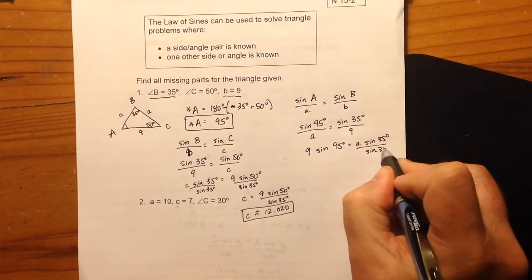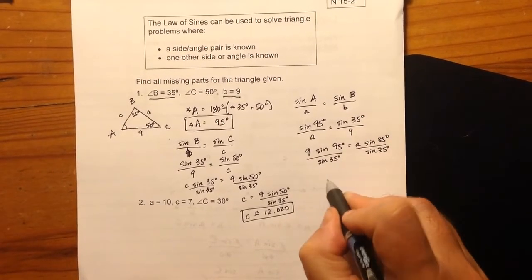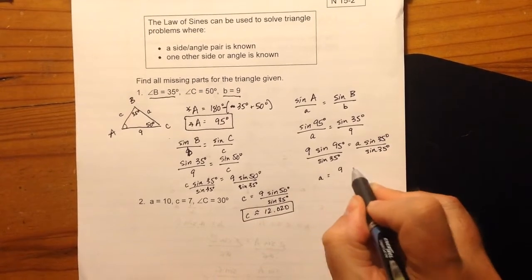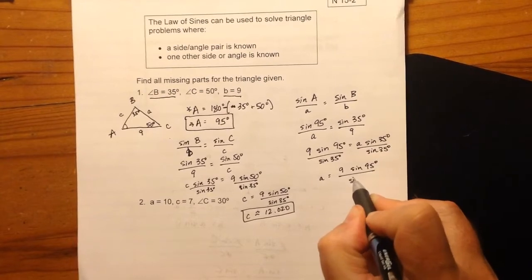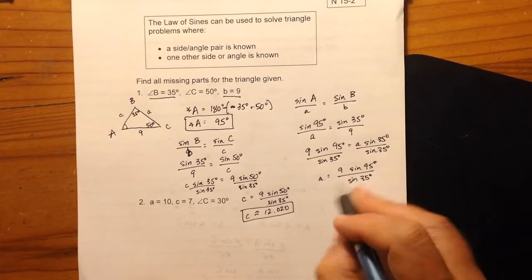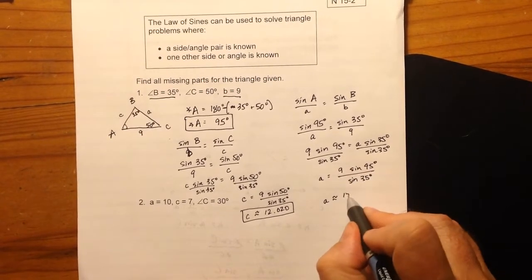To get that a by itself, I'm going to divide both sides by sine 35. So my little a is equal to 9 sine 95 divided by sine 35. In your calculator, you should get that that is 15.631.